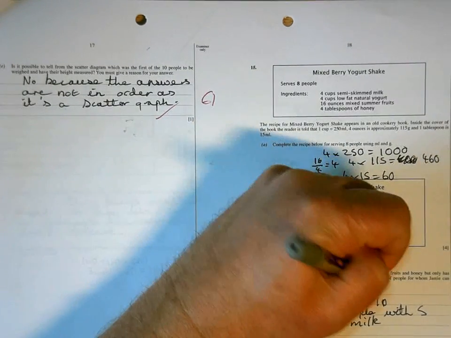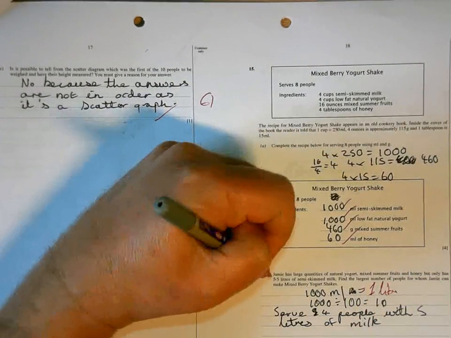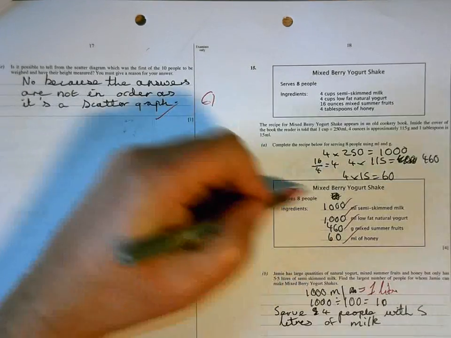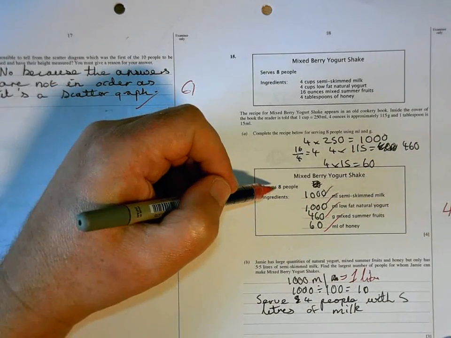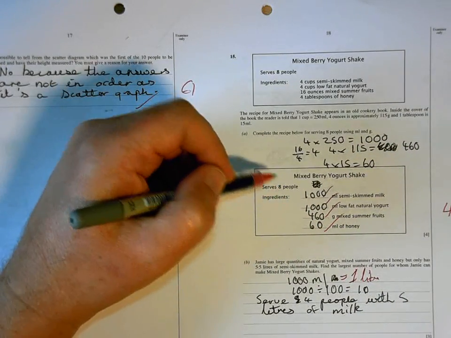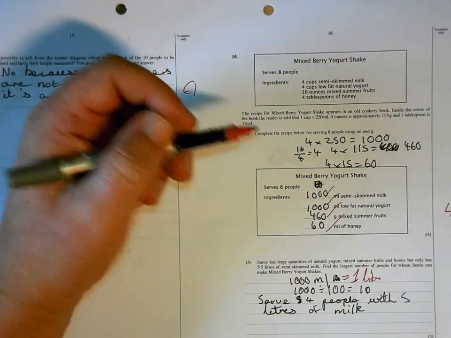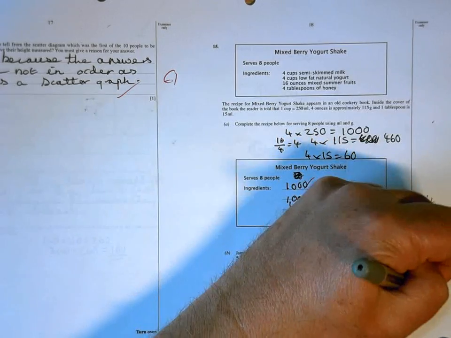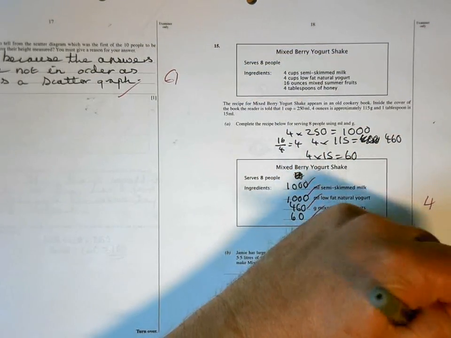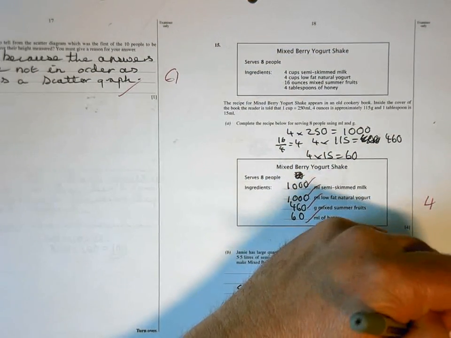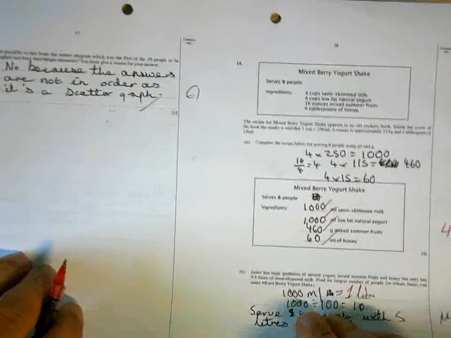That is correct. Right, you've got this wrong. 1,000 milliliters is 1 litre. So 5.5 litres would be 5.5 times that. So she'll be able to make 5 lots of 8, which is 40, and half of that is 4, 44. 5 for the page.